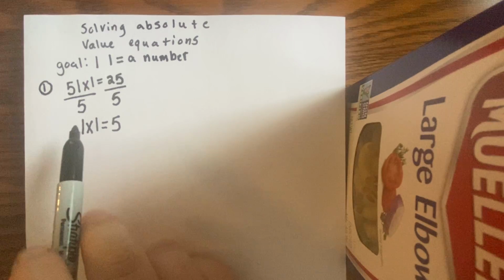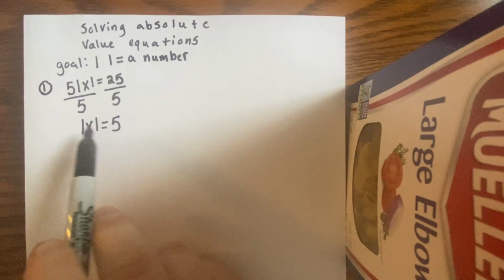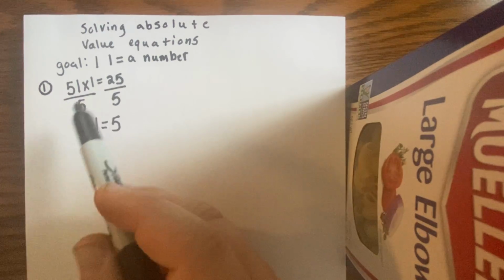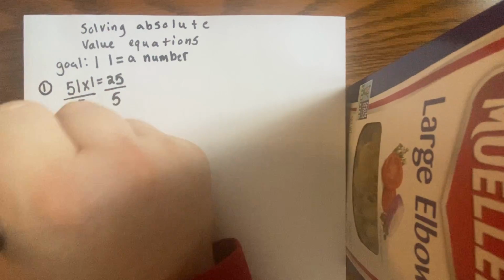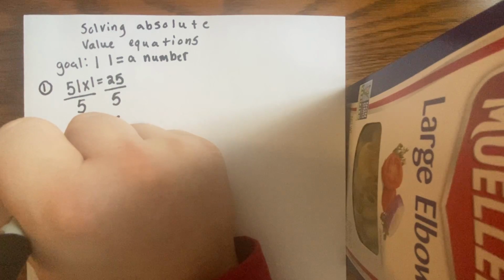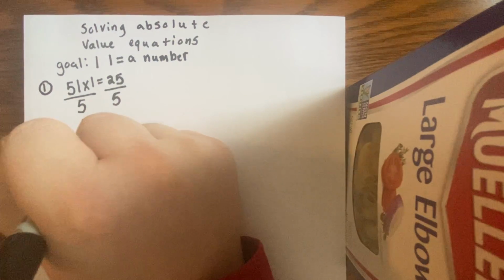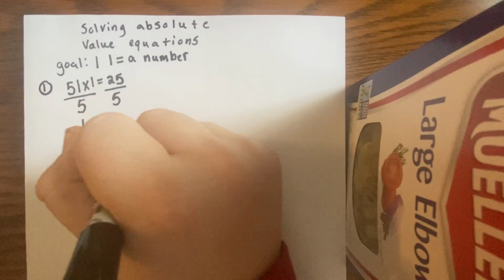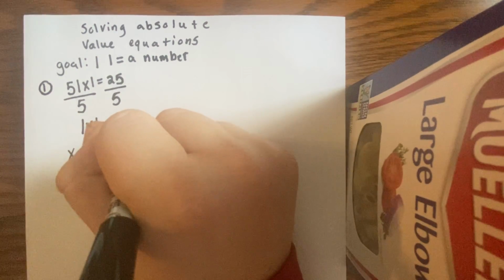Now we have that absolute value isolated. Absolute value equals a number. So from here, this means we get x equals 5 and x equals negative 5.